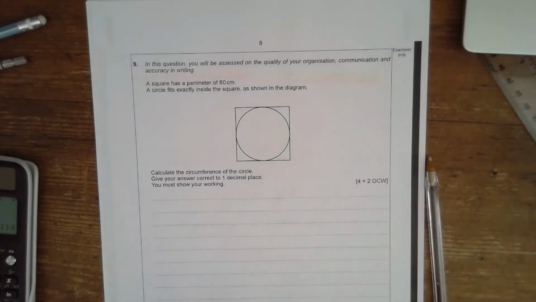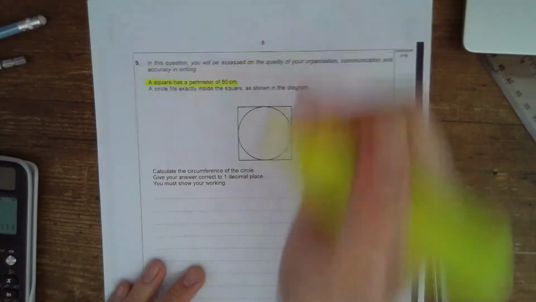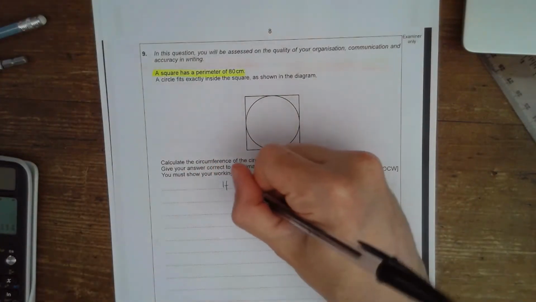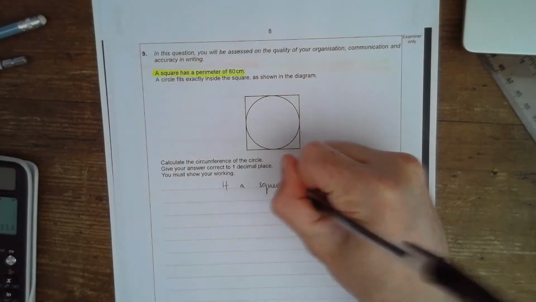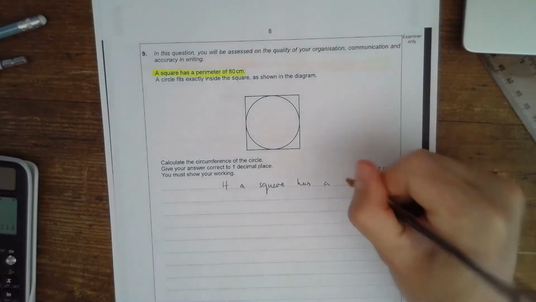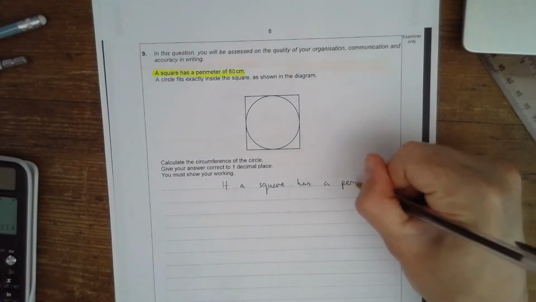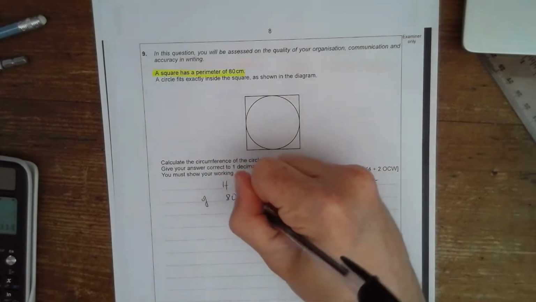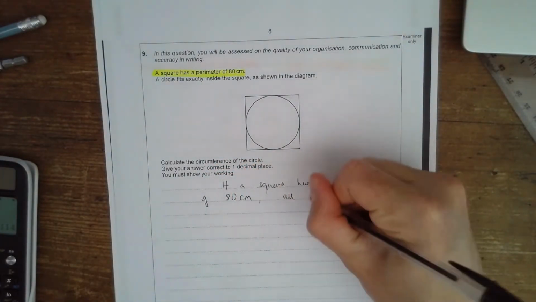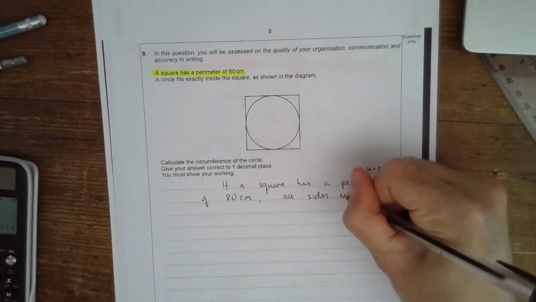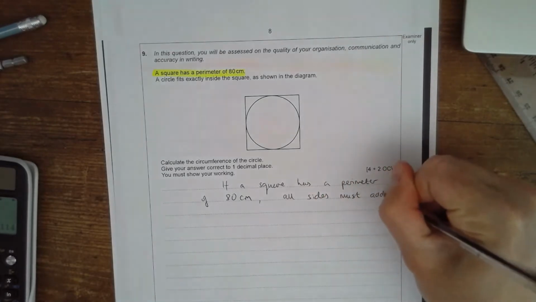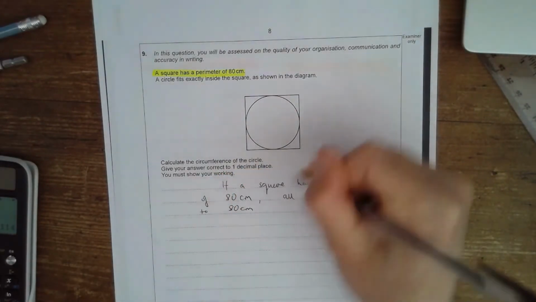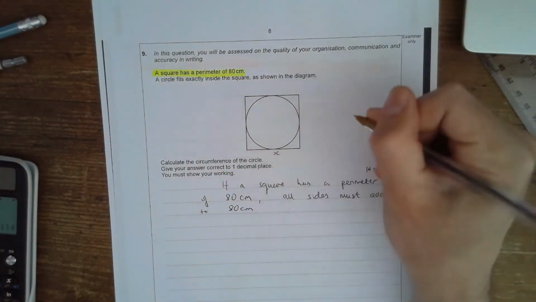Okay, so starting with this statement here, they'll all be in order of what we need to do to unlock it. So if a square has a perimeter of 80 centimetres, all sides must add to 80. That's the definition of being a perimeter. So if we call the sides, I don't know, let's call it x, we don't know it.